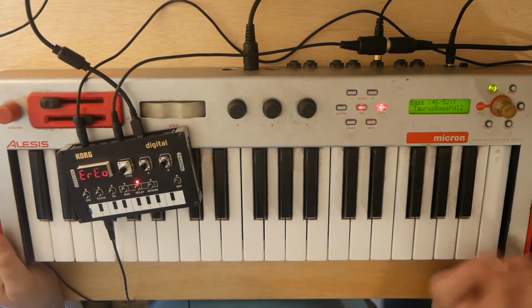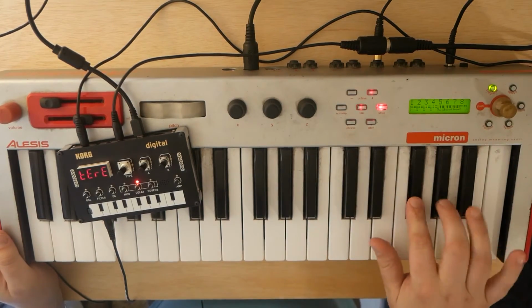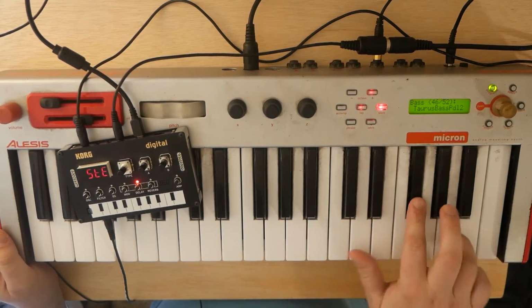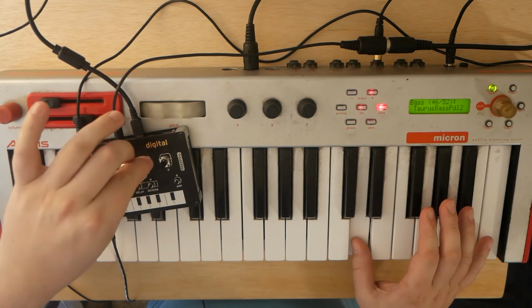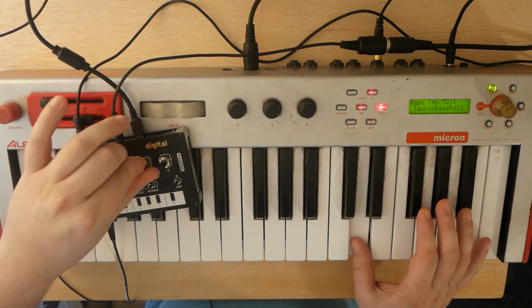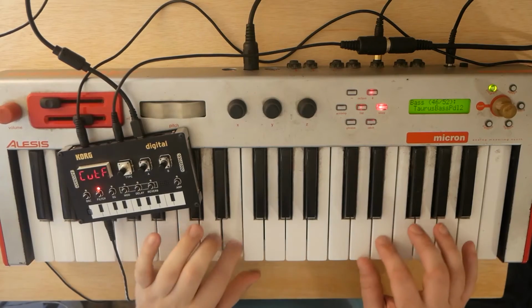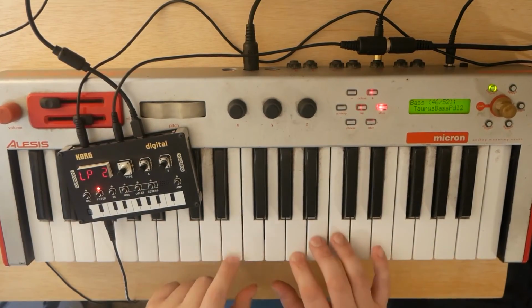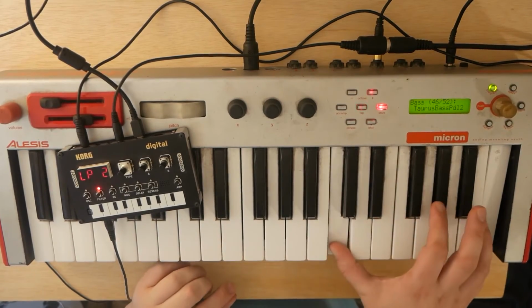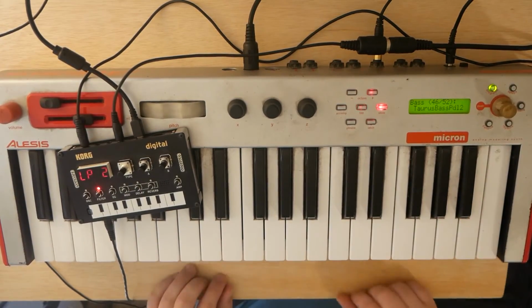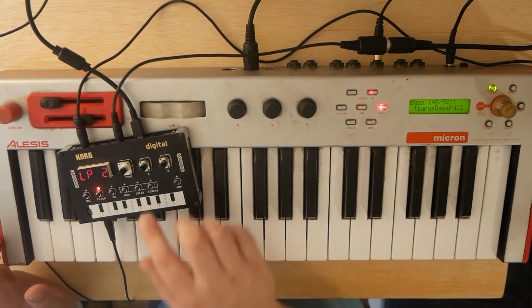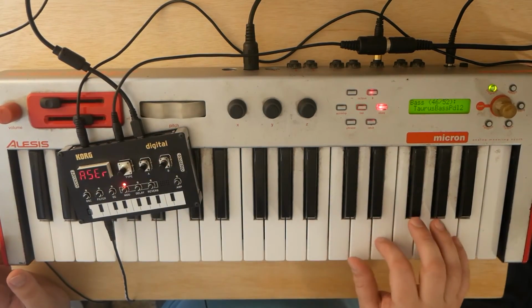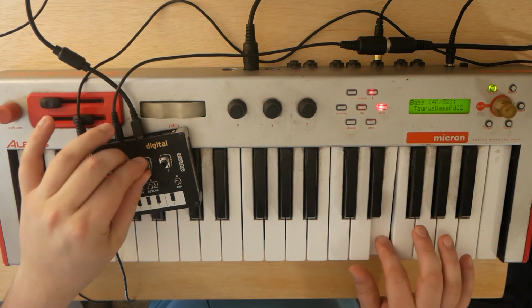A little bit of the classic rocker in me. You know, can't help it. All right, well, this is pretty fun. I could honestly keep playing with this for a while.